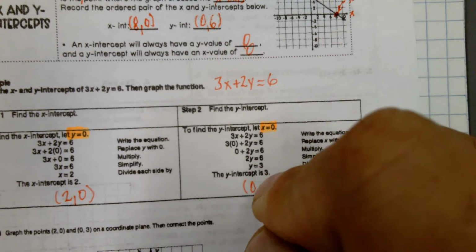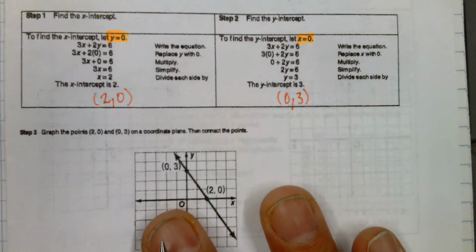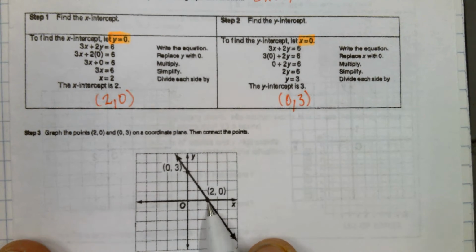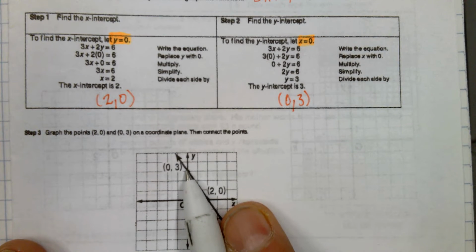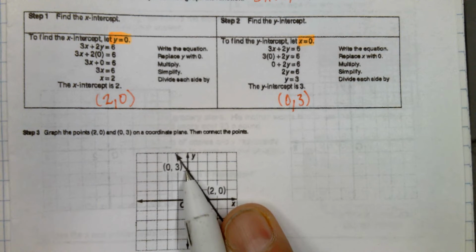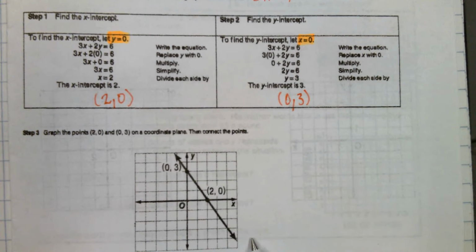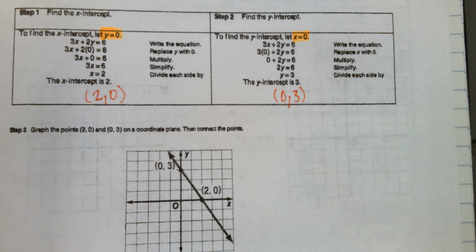So it's 0, 3. And if you notice, down here, you plot 2, 0 right there. You plot 0, 3 right there. You only need 2 points to verify where the line goes. So these 2 points is where the line goes. So you graph your line all the way through. Make sure you put arrows on the ends to indicate that it goes on forever. Okay? Any questions?